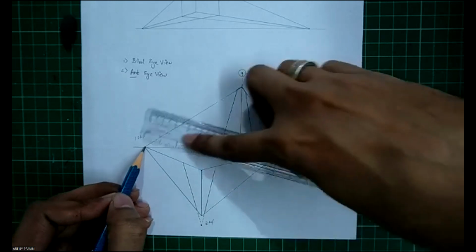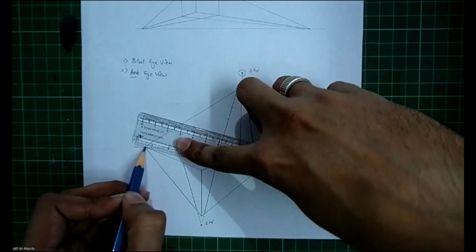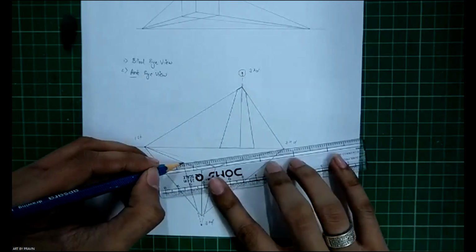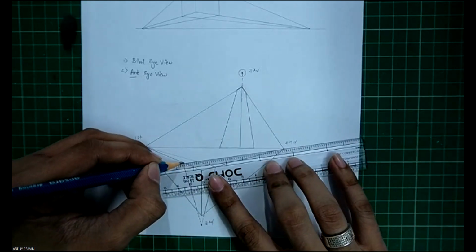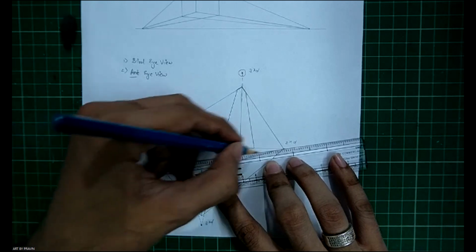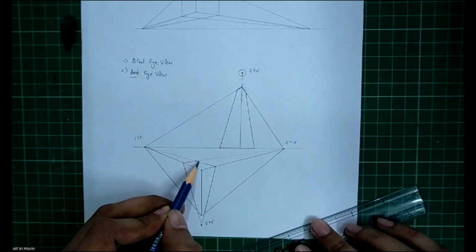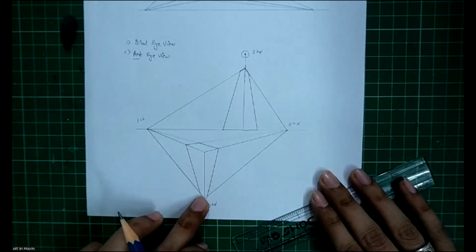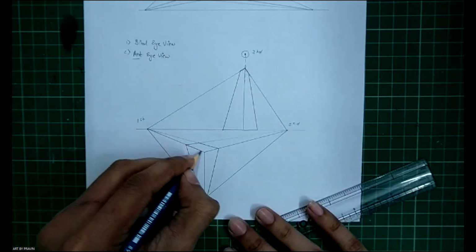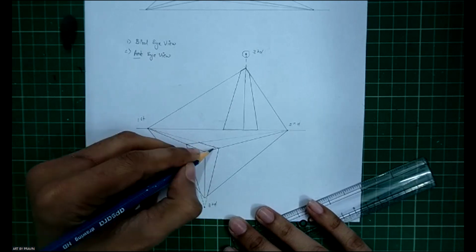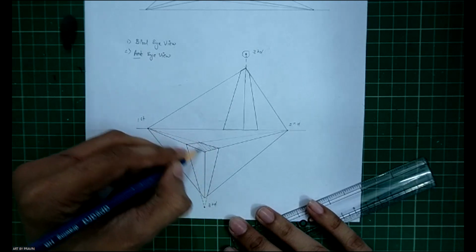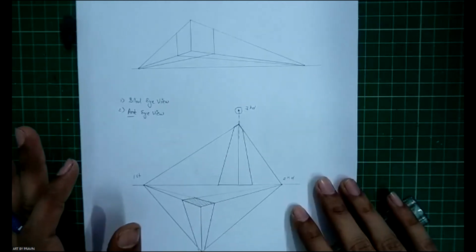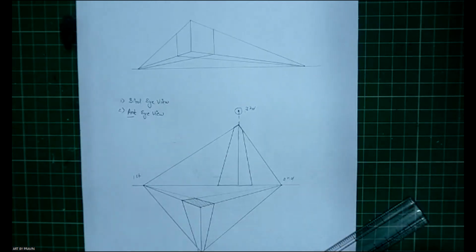And simply again, so this is the perspective, this is the object that you get, this is the angle that you are going to get. Okay, so just practice these things, you will understand it more.